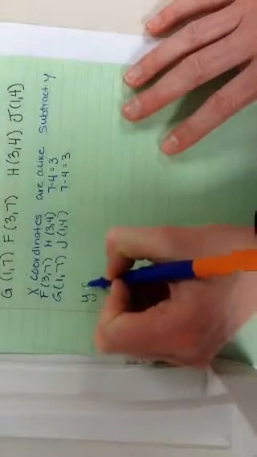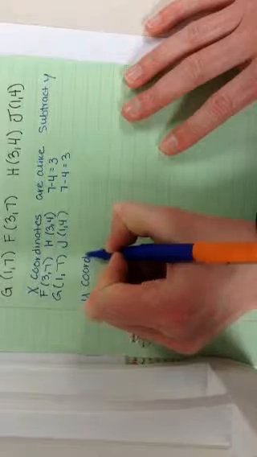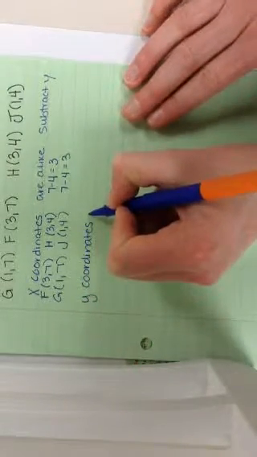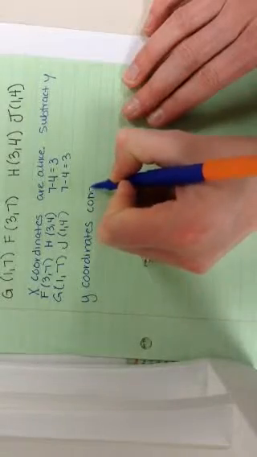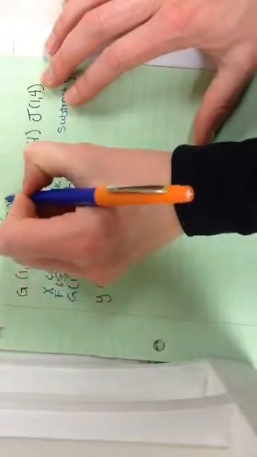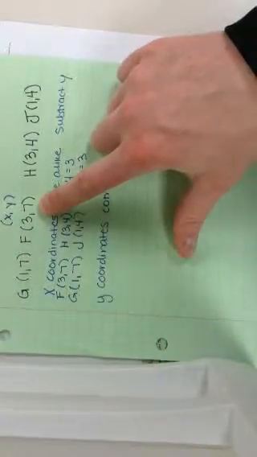So do y coordinates, and we're looking for common ones. So I'm going to come back up here. Remember, my y is always listed second. It's x, then y. So I'm looking for my y coordinates that are the same. 7 and 7, those are the same.